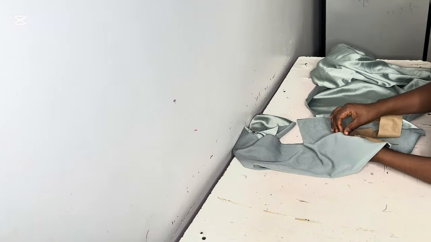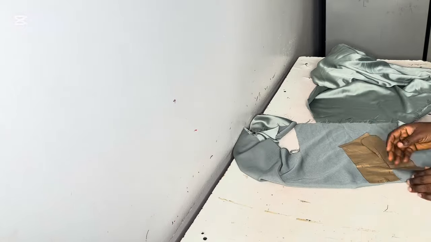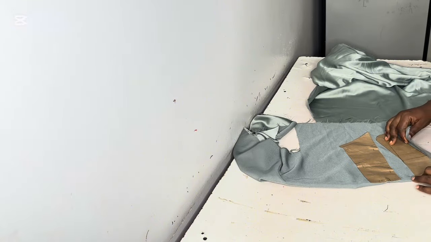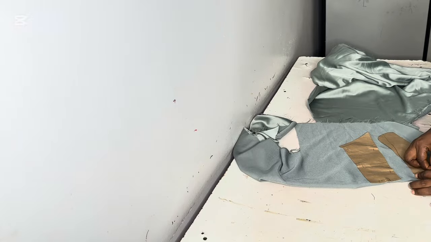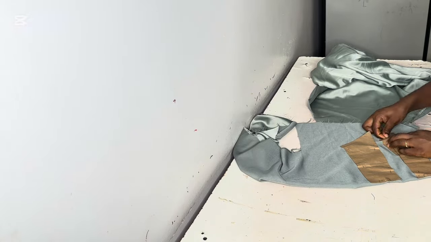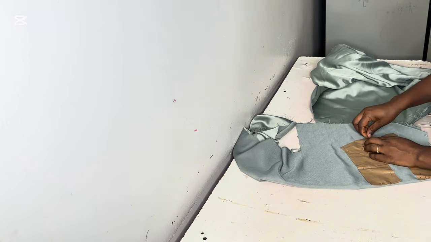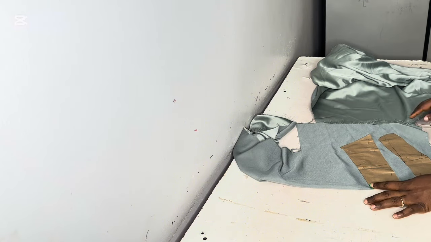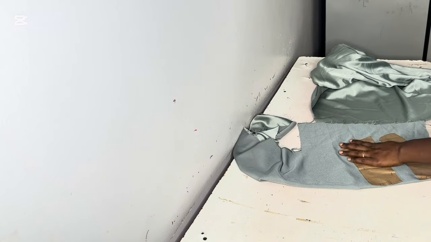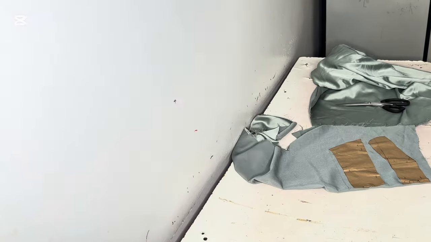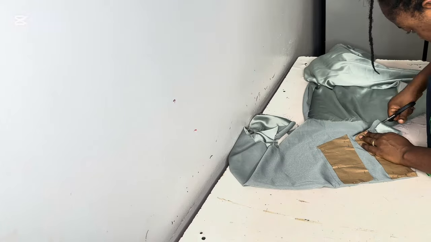Our collar, we are cutting 2 pieces each. So when I'm done cutting this one, I will use this to cut the second one. Remember, I already added all my seam allowances, so I don't need to add any seam allowance. I'll just proceed now to cutting.